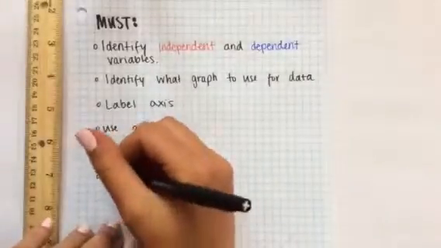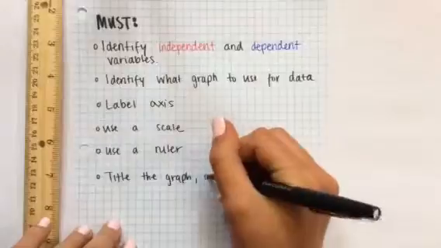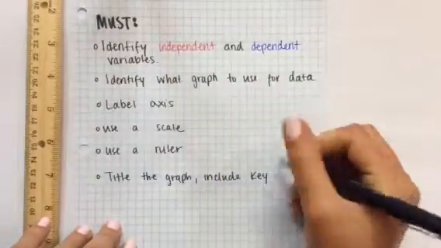Lastly, be sure to give your graph a title, a legend, and a key. These are easy points to get on the exam.